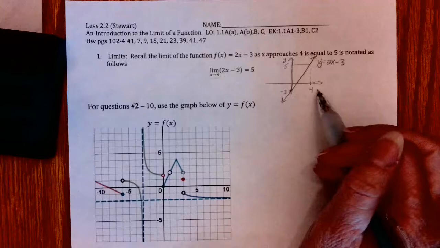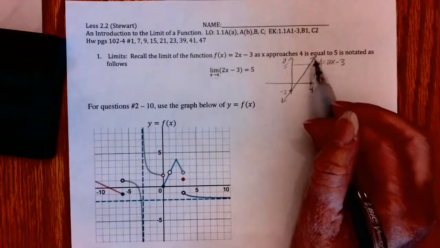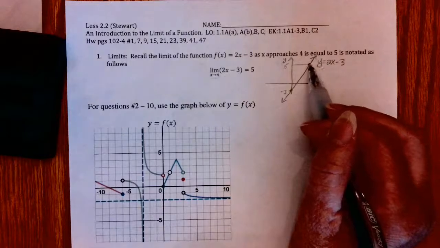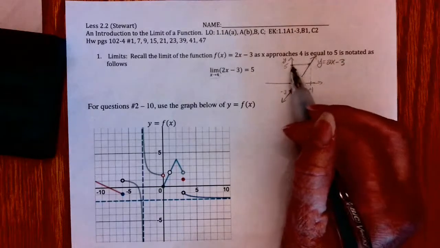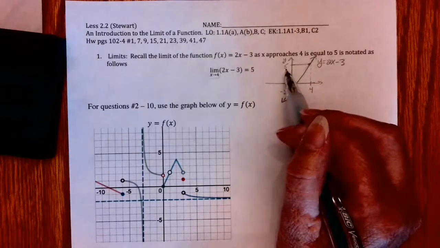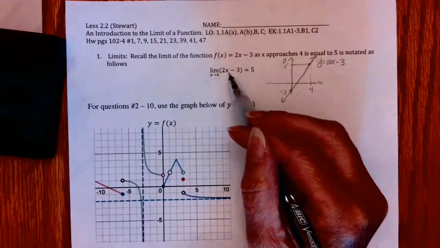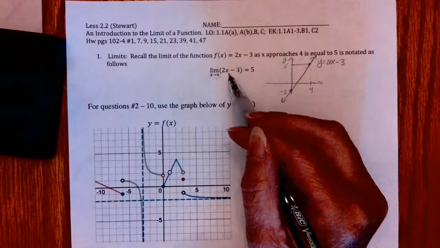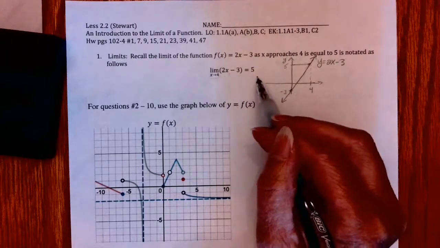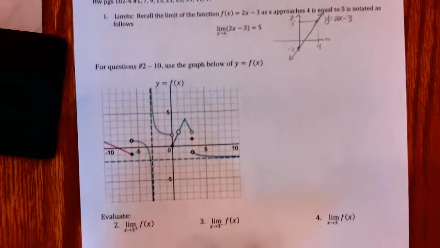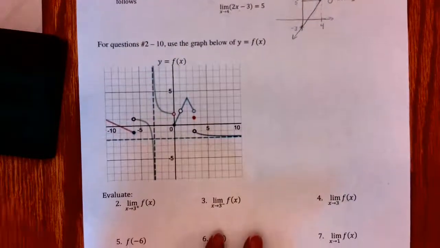So at 4 on the line, from both sides, you are approaching a height of 5. You can also get that by plugging the 4 into the linear function, which is 8 minus 3, to also give you 5. So the limits we're talking about are the approaching y values.